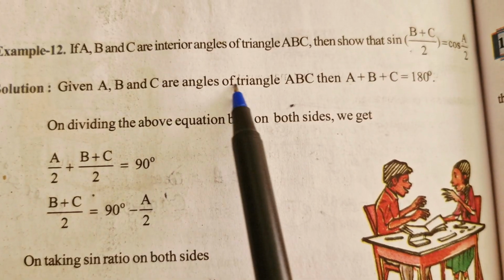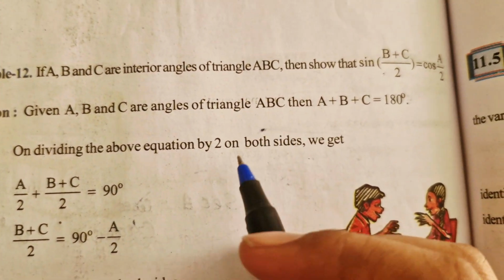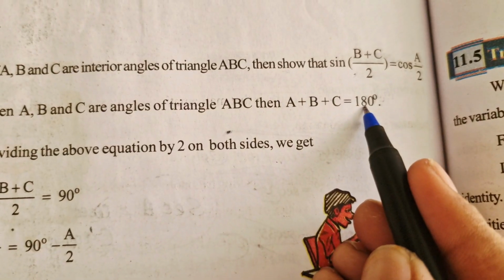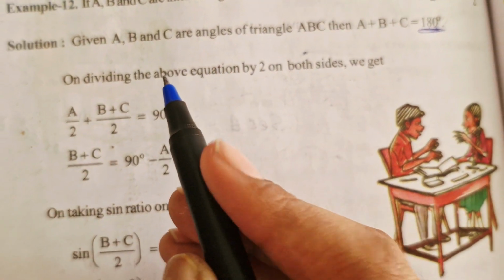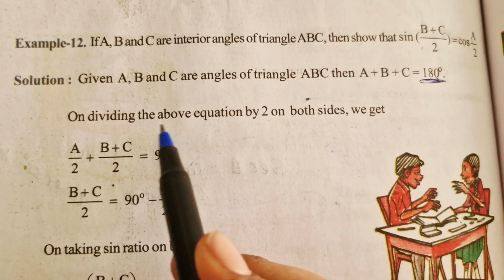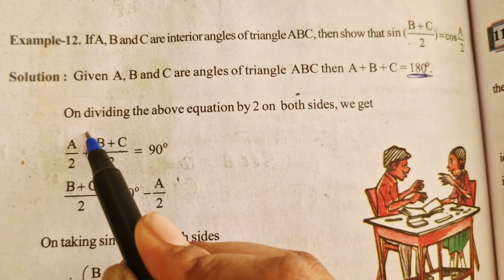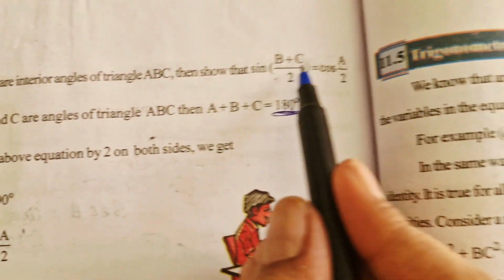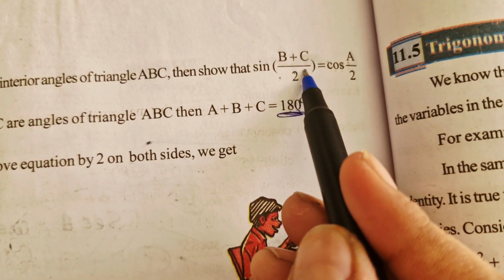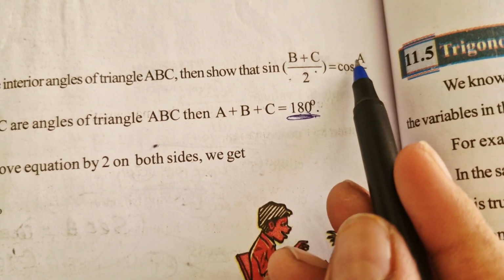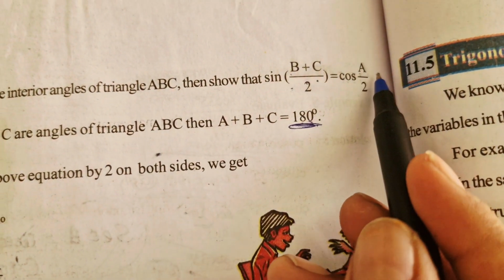Given that A, B, C are the interior angles of triangle ABC, the sum of interior angles is equal to 180 degrees. So A plus B plus C is equal to 180 degrees. On dividing by 2 on both sides, we separate A by 2, because in the question they have taken cos A by 2, and we need to prove that sin of (B plus C) by 2 is equal to cos A by 2.